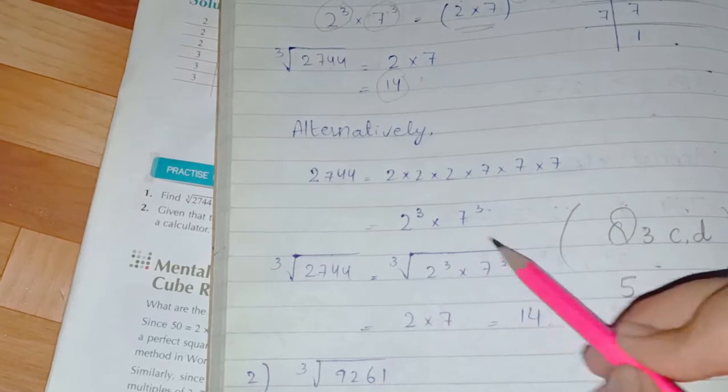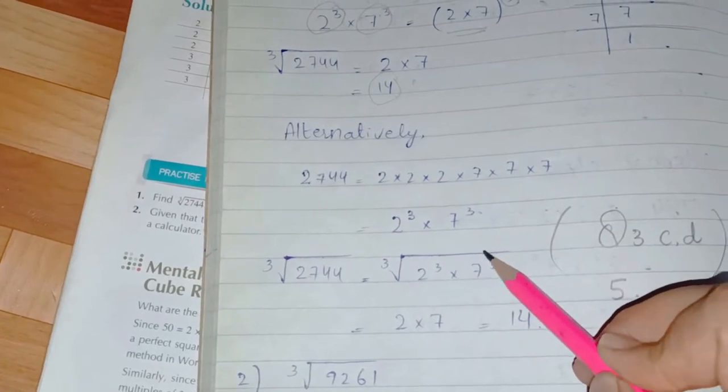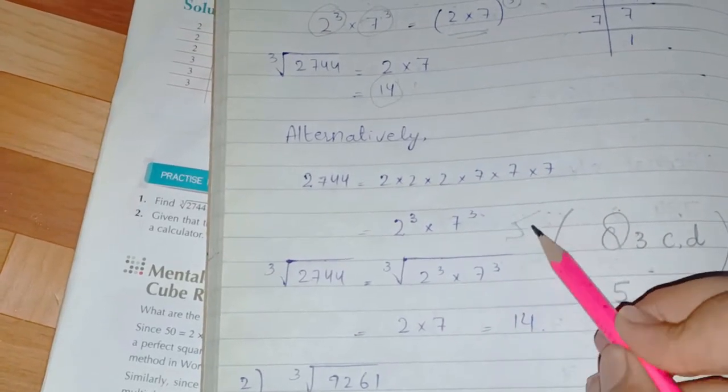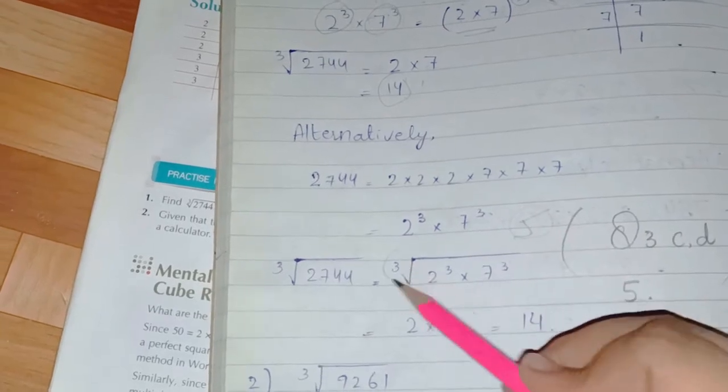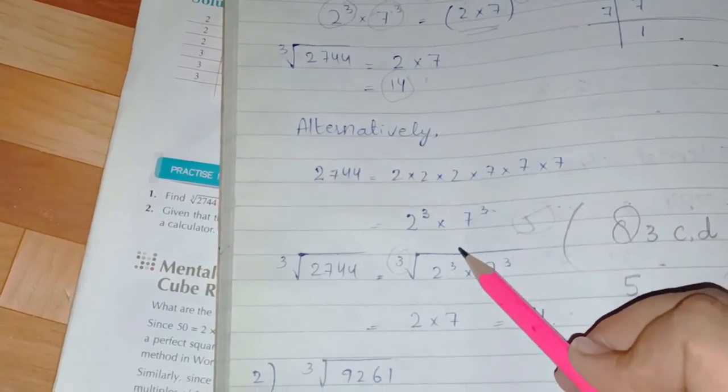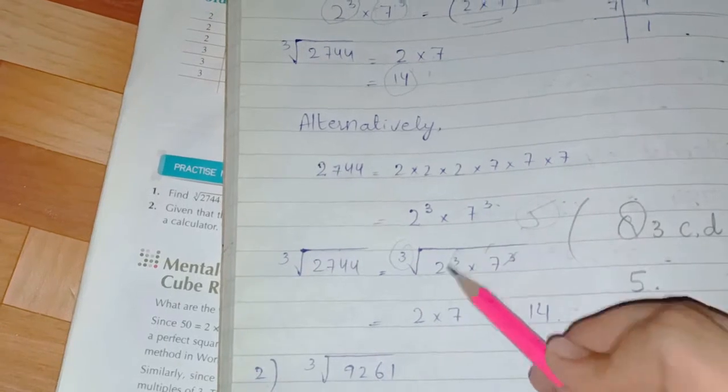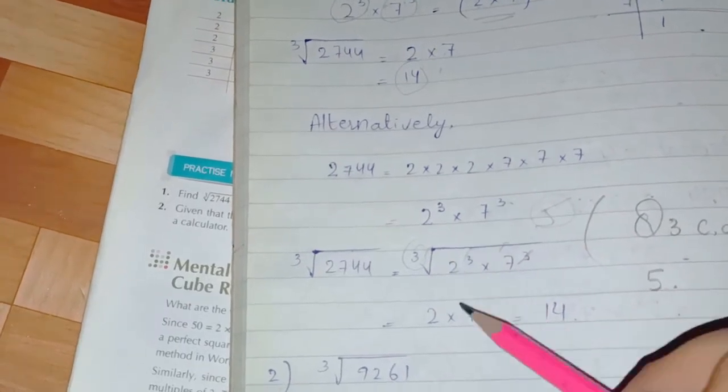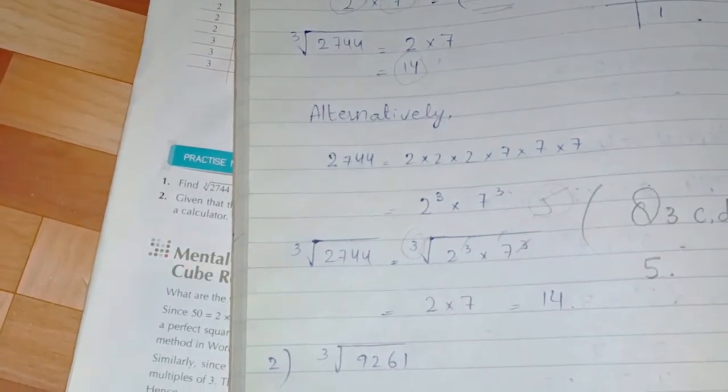Now we have to cut this with this cube. The square is having 2, but when we have 3 here, it means the value of this is 3. So we have to cut all these. The remaining numbers are 2 and 7. 2 7s are 14. Same as it is.